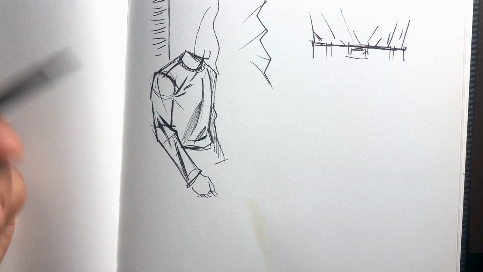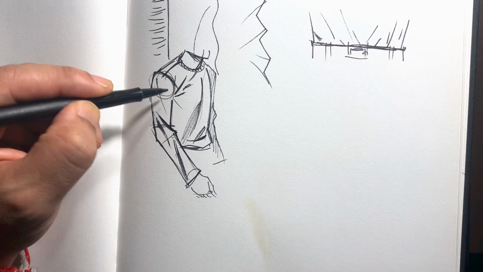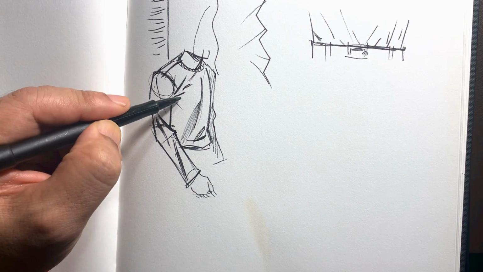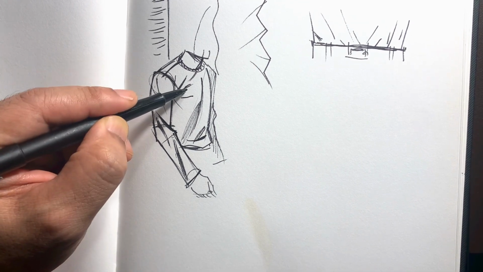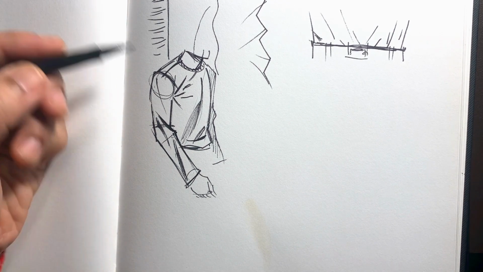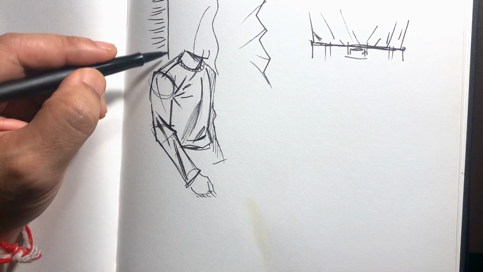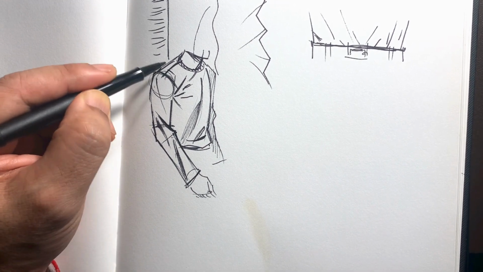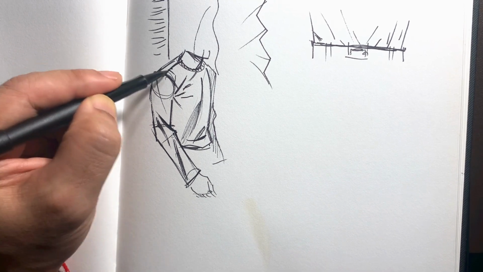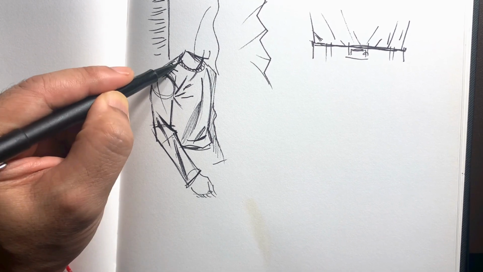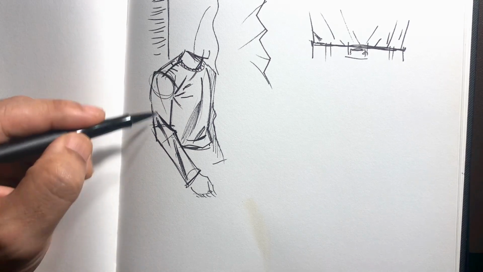So this would be kind of a sweater. Again, you can keep adding little wrinkles, but then it's up to you to decide how much you want to add. Like you could have wrinkles coming off of the stitching.